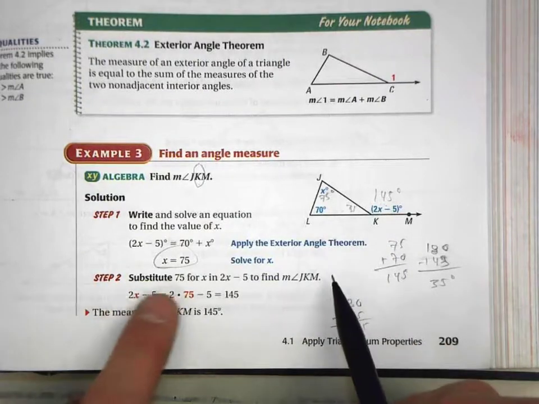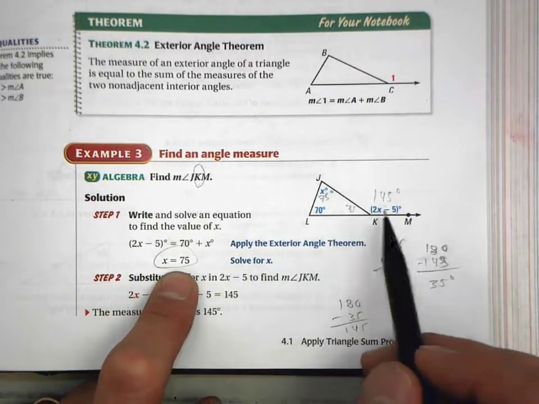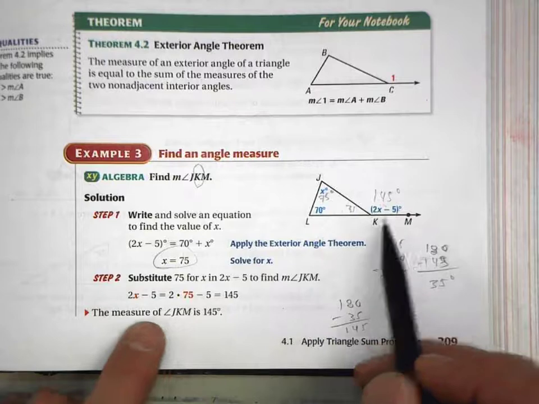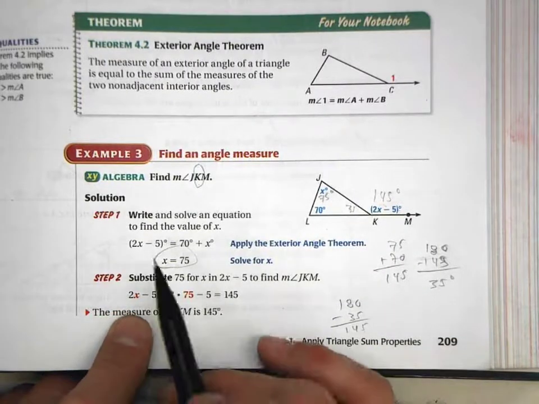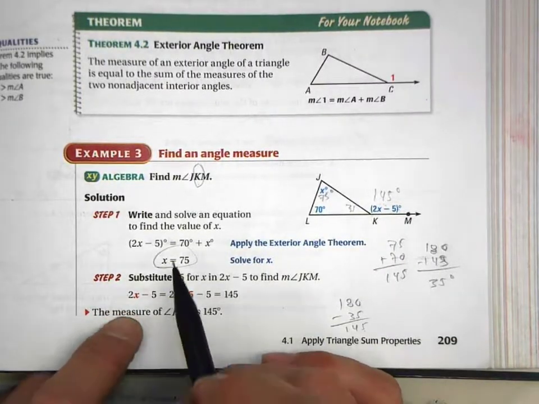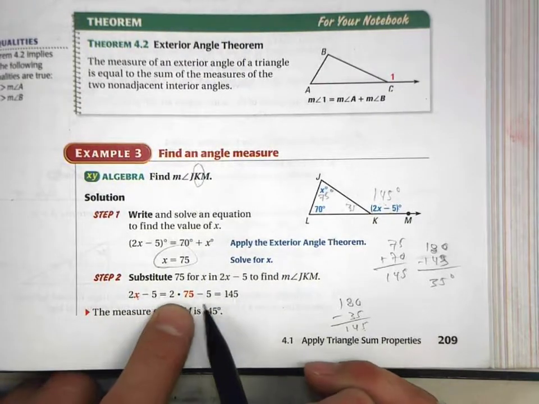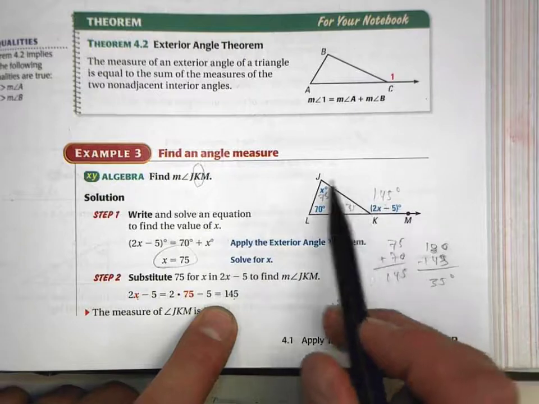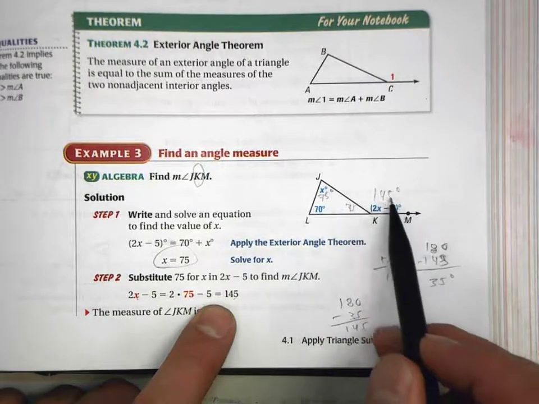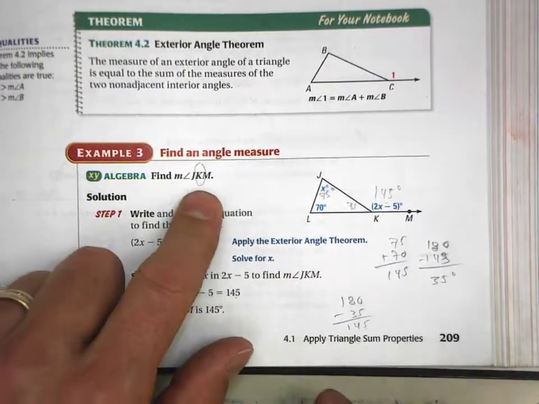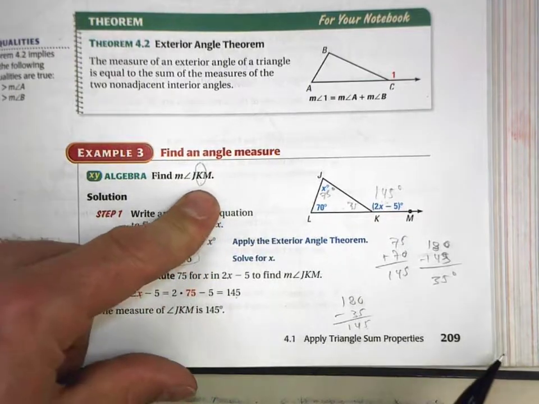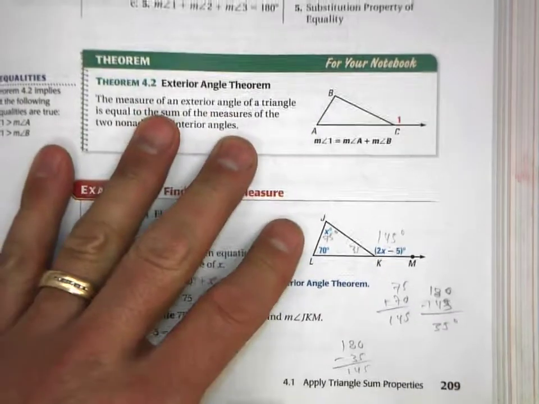Or what I could do is take this x, which is 75, plug that into this expression, and that's what they did down here. I actually did it the hard way, the hardest way. They plugged in 75 for x, and they get 145. So there are lots of different ways of finding the measure of that angle. Just make sure you don't make the same mistake I did. Make sure that you are looking for the correct angle.